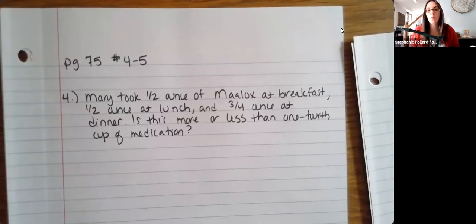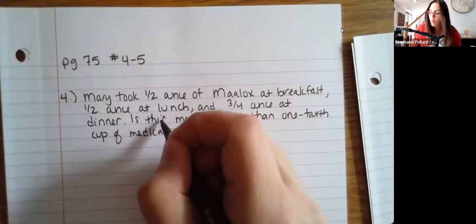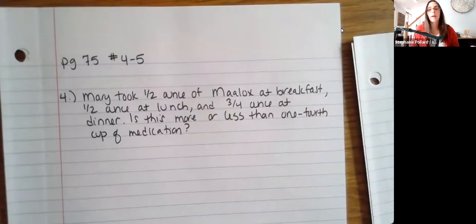So it says, Mary took 1/2 ounce of Maalox at breakfast, 1/2 ounce at lunch, and 3/4 of an ounce at dinner. Question is, is this more or less than 1/4 cup of medication? So here our information is starting in ounces, but we're trying to figure out how that relates to cups. And notice that we're looking at the total really here. So they're asking us, is this, but they mean all together, right? Is this more or less than 1/4 of a cup?